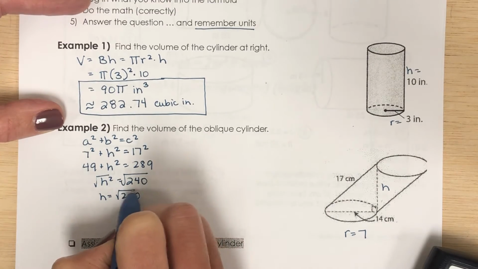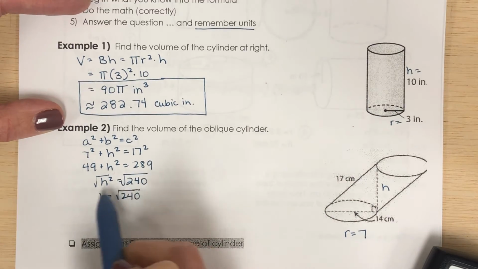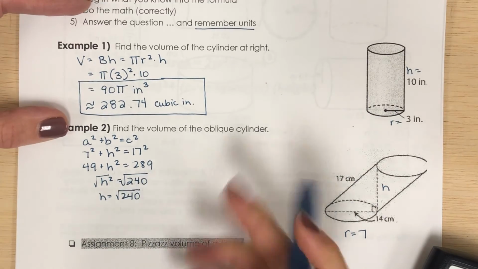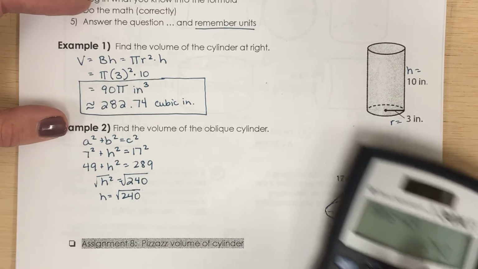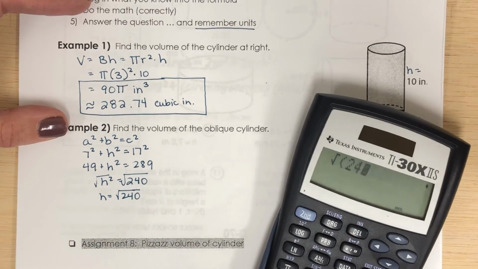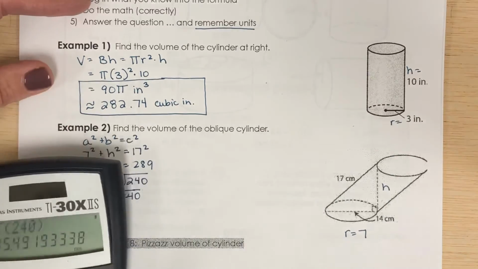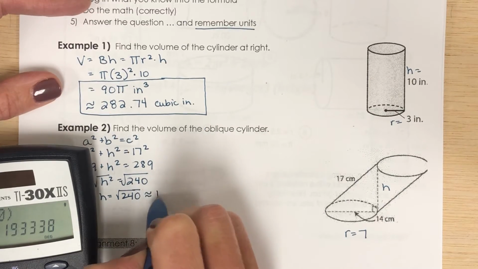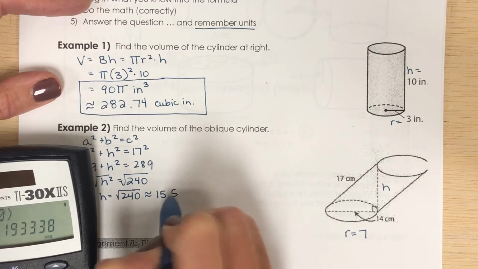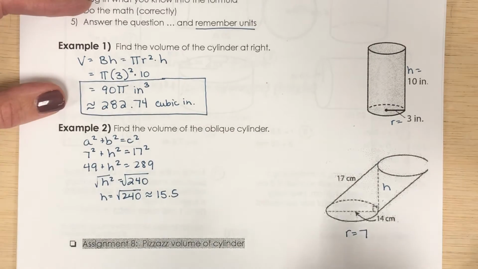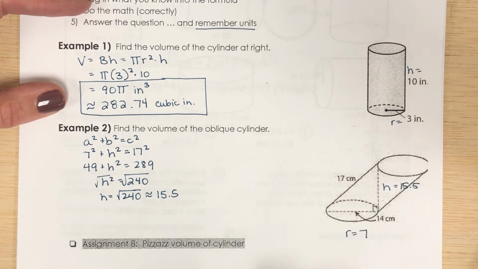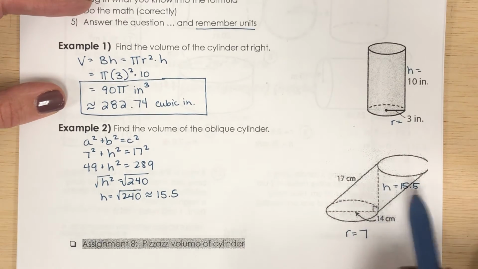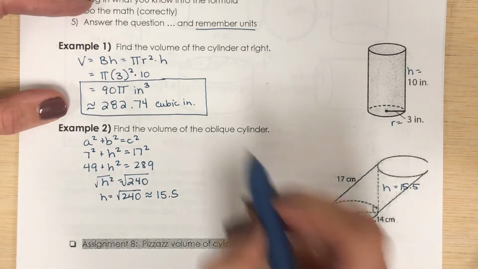Now I could go a couple ways from here. I could keep this as its exact answer, simplifying the square root, or I think in this case I'm just going to approximate it. So I'm going to find the square root of 240, and I'm going to approximate it to be 15.5. So my height is approximately 15.5. Now I know my radius, I know my height. Now I can go ahead and find the volume.